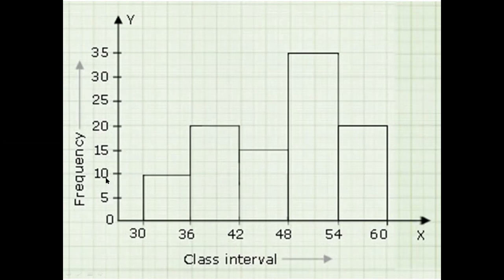So 0 to 5, 5 to 10, 10 to 15, 15 to 20. So the difference between two consecutive frequencies is the same. So 5 minus 0 is 5, 10 minus 5 is 5, 15 minus 10 is 5, 20 minus 15 is 5. So that has to be constant, and the class intervals or the marks are plotted on the x-axis.